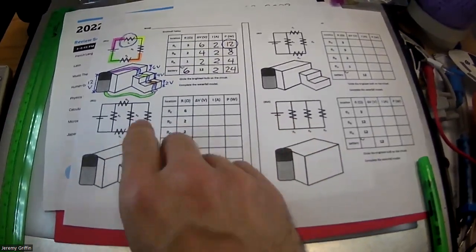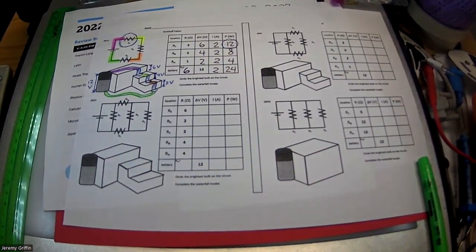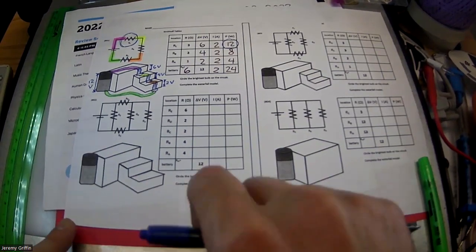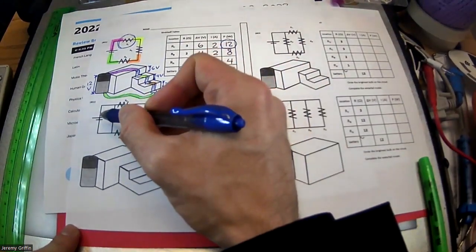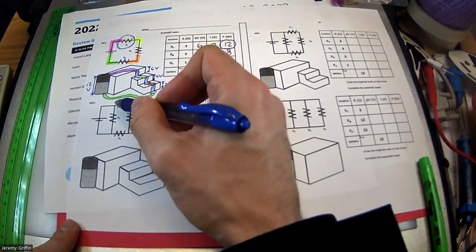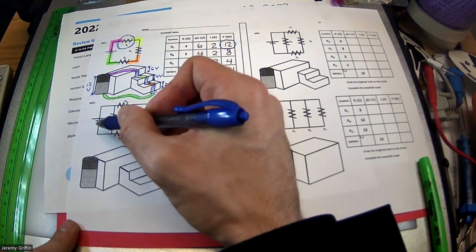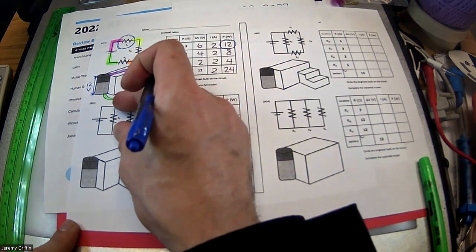Ooh, this looks much fancier. Actually, maybe I want to start with the waterfall model on this before we even dig into the numbers. So what's going on here? Some current leaves this battery, it's going to flow around and immediately split. Part of it is going to go down a very tall waterfall all the way down to 0 volts and then go straight back to the battery. You see there's already a loop right there.